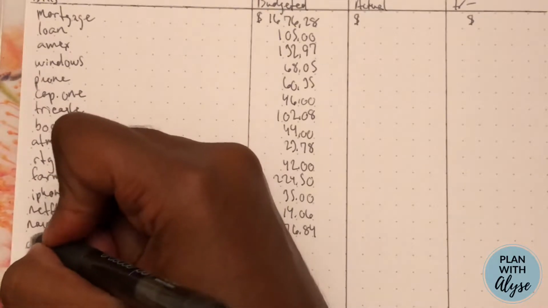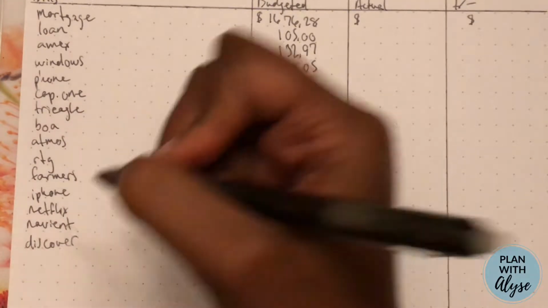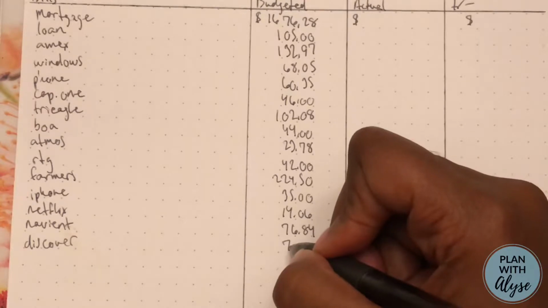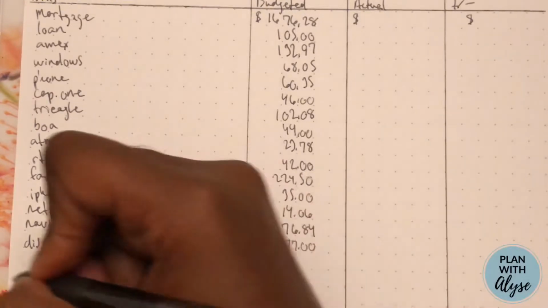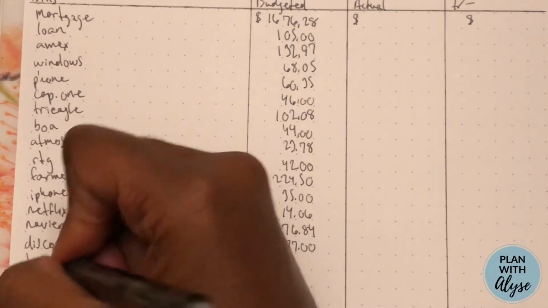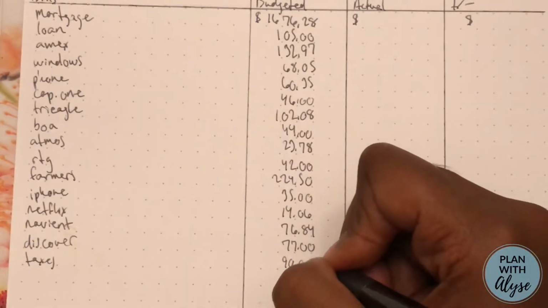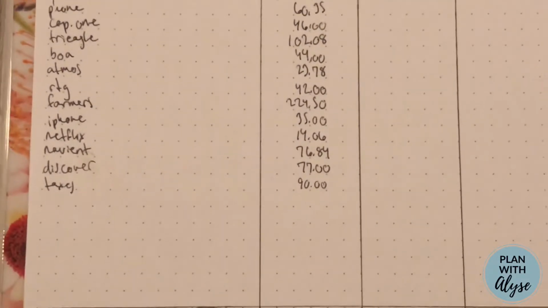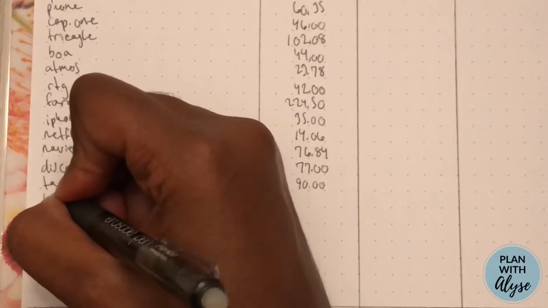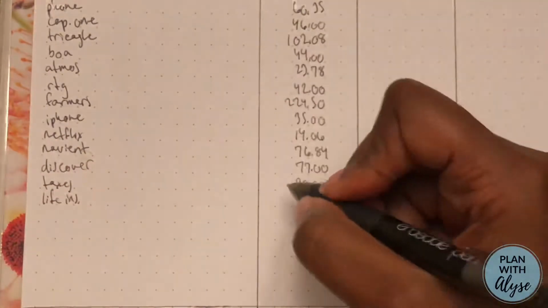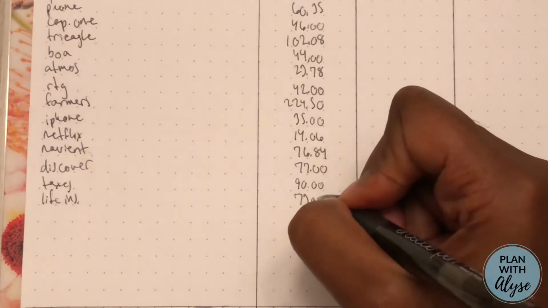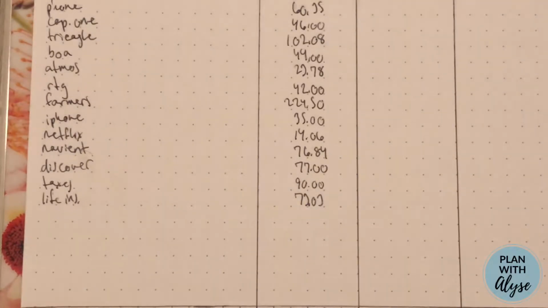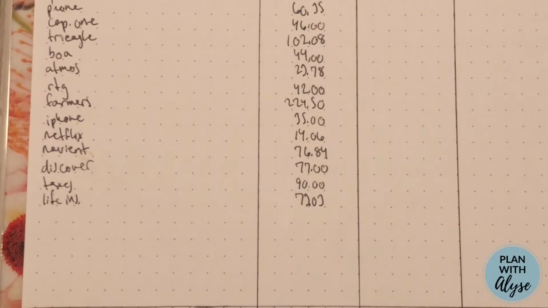Let's see, Discover. It's $77. Our taxes, $90. Scooch up. Life insurance, it's $73.03. And it seems like everything decided to go up at the same time. A lot of our bills increased this month, like starting this month.